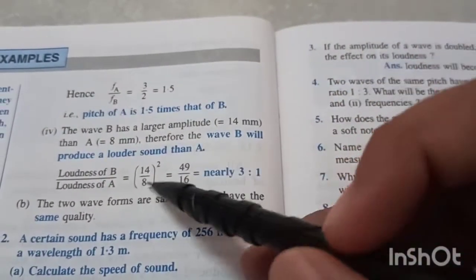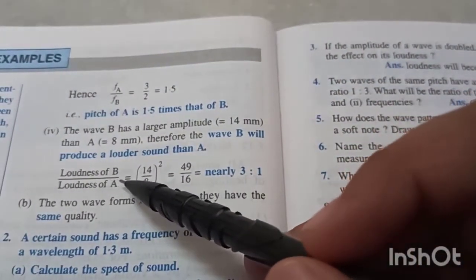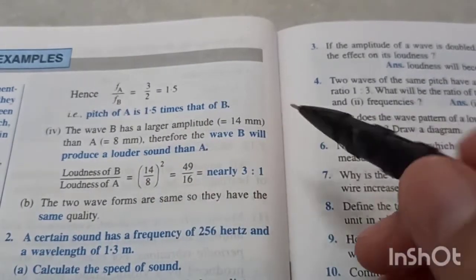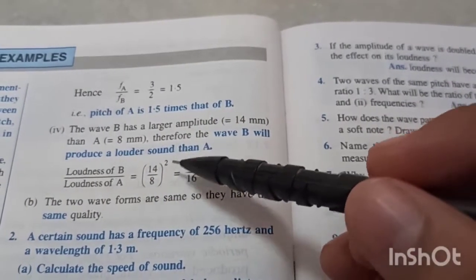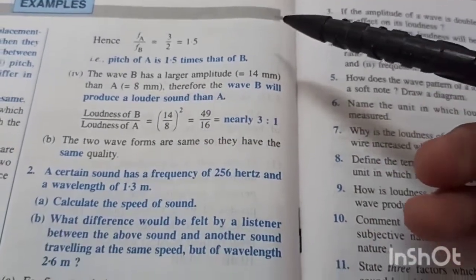Now remember that loudness is directly proportional to the square of amplitude. So since the amplitudes were given, we could find the ratio of the loudness.